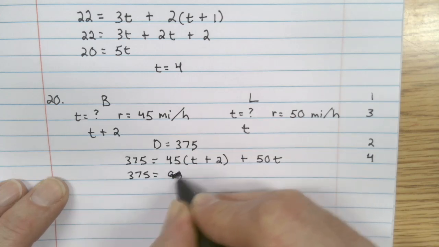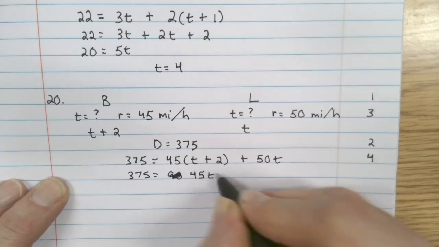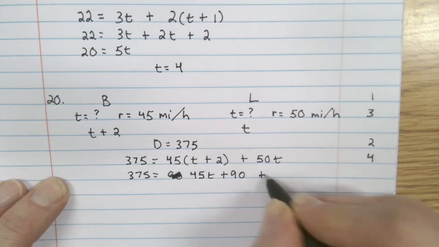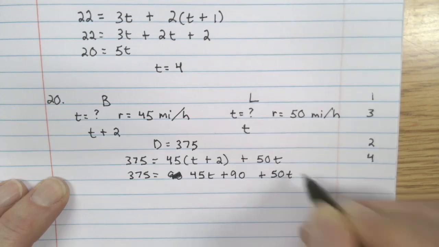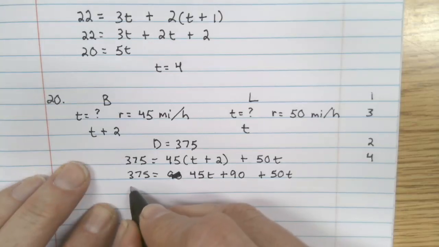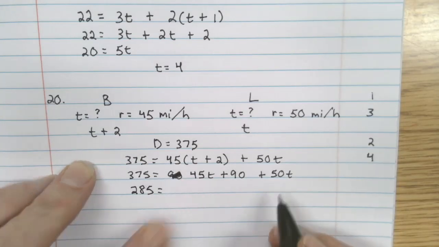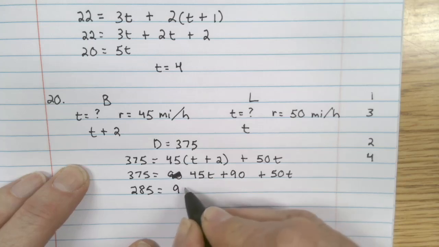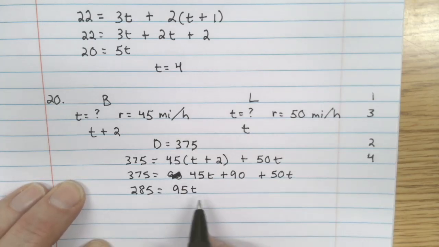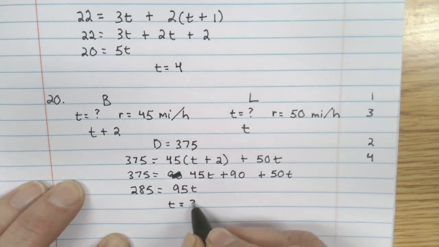Sorry. Oh my goodness, I am messing up all over the place today. This is a sloppy video. 45t plus 90. Forgive me. Plus 50t. Okay, we're going to go ahead and subtract the 90 from both sides, so that'll give us 285. And then 45 and 50 will be 95t. And if you divide 285 by 95, you will actually get the number 3.